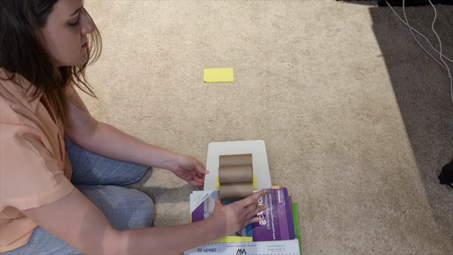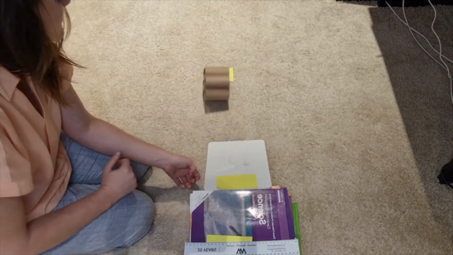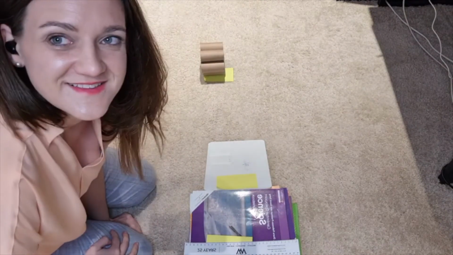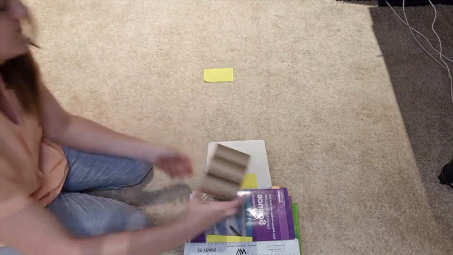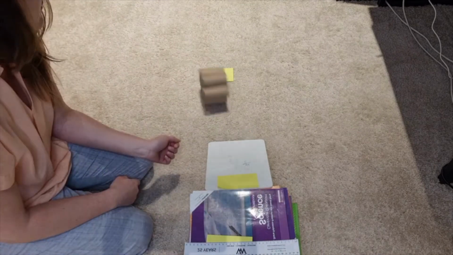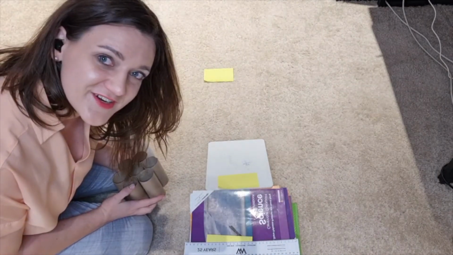Alright, so remember to start your timer. There we go. Alright, so number 1, that's been done. Let's go back to the computer and do our calculation.